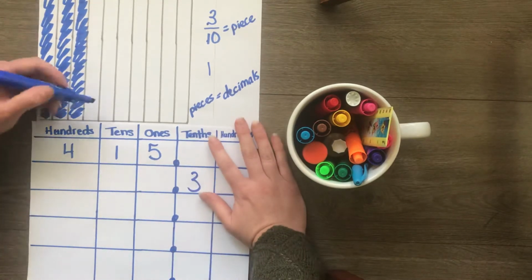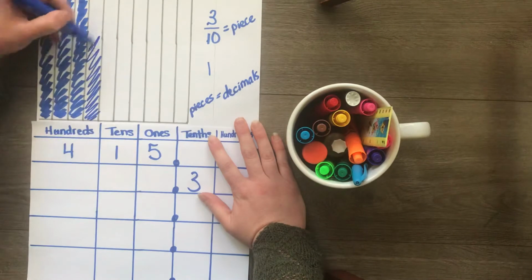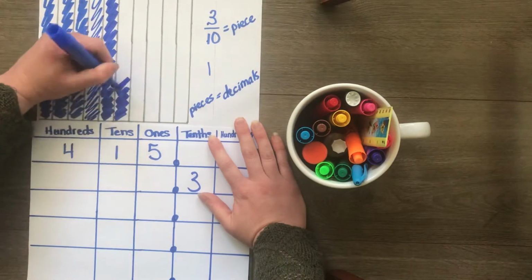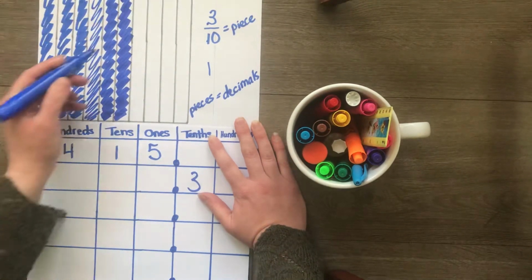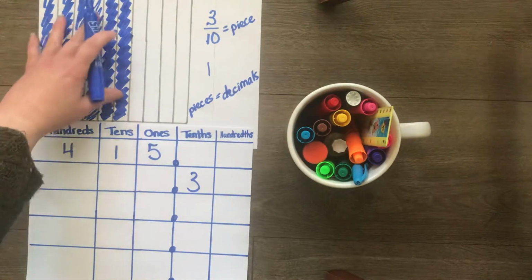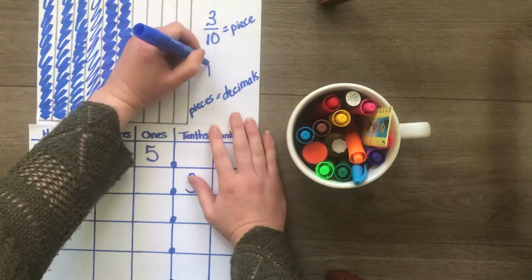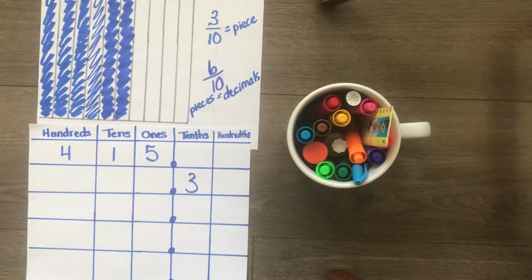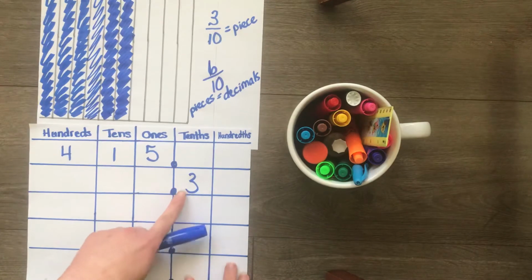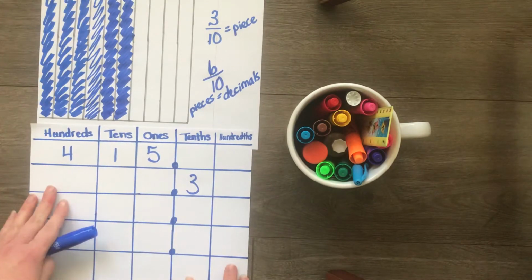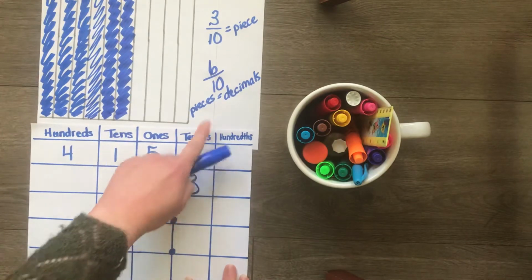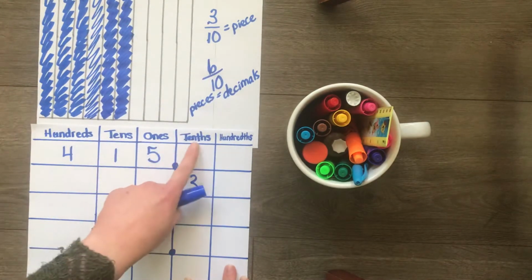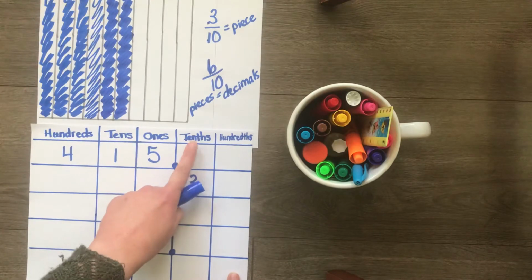So let's do another example. How about if I had 4 pieces? Or 5 pieces? Or even 6 pieces? How would I say this as a fraction? I've got 6 pieces out of 10. Well, that's easy. We know that 6 pieces out of 10 equals 6/10. So now I'm going to come down here to my place value chart, and I'm going to go over to the tenths spot because I know I'm dealing with 6 pieces of 10. And so I have a place where I can represent 6/10. It's in the place value chart.